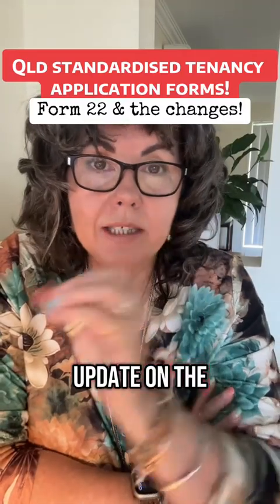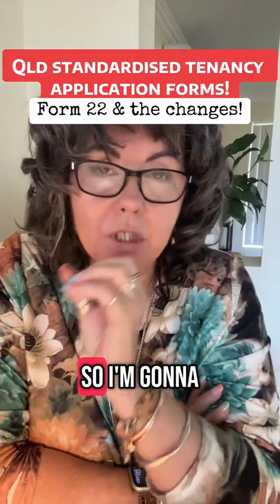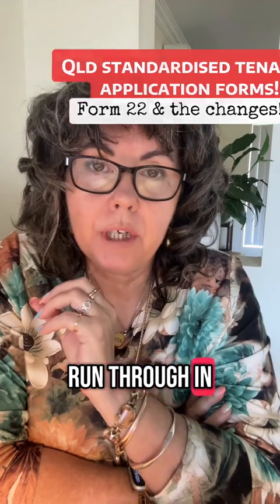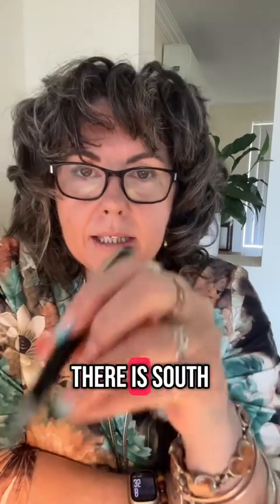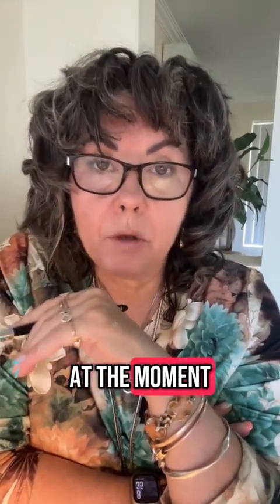Update on the standardised forms for Queensland. So I'm going to run through in the next few weeks all of the changes that are happening in Queensland with tenancy applications. As far as I understand it at the moment from the RTA's website, South Australia and Queensland have standardised forms, and that form is called a Form 22. So I'll read from here.